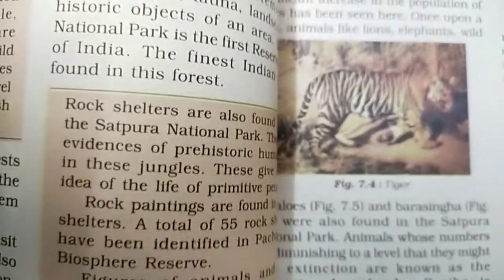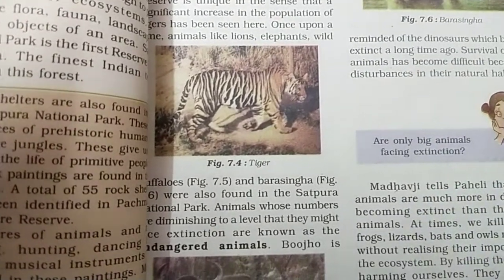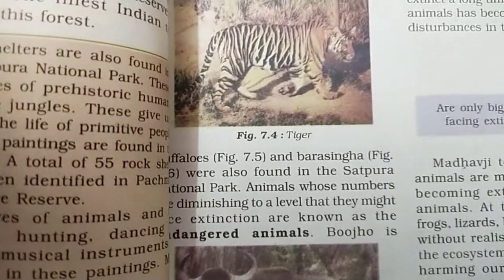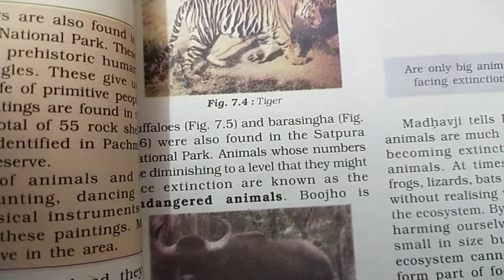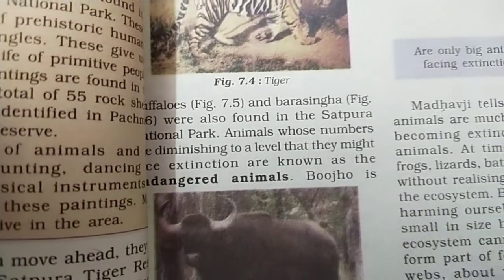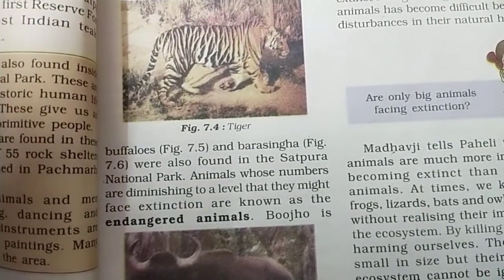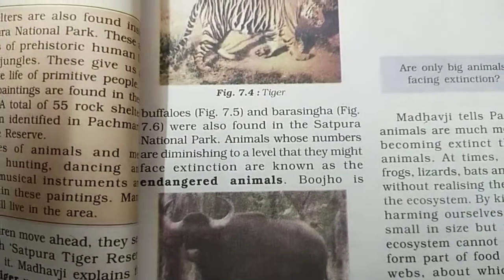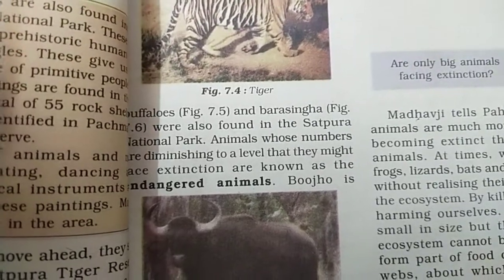Now, why are the animals kept here? Why do we need to keep the animals in these areas? Because we have to save these animals, save the variety of animals, and save the specific species of animals for our future generations, because continuously these animals are vanishing from our world. They are endangered animals, which means they are about to become extinct.